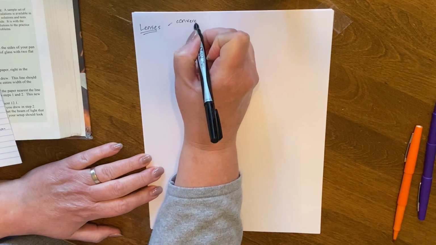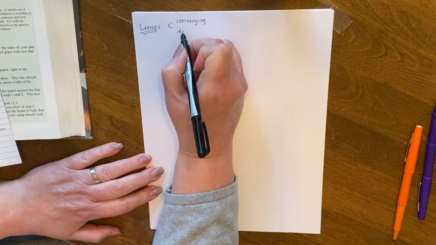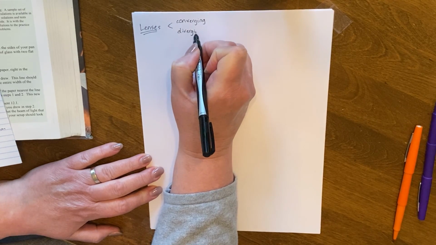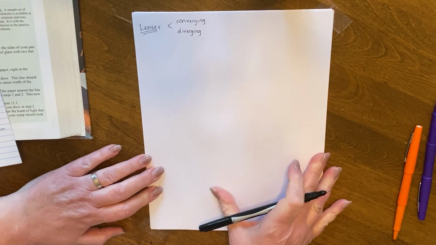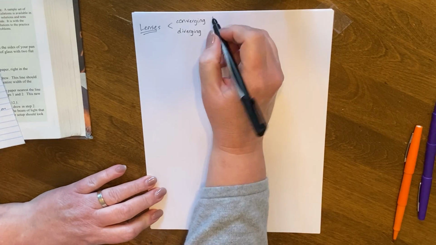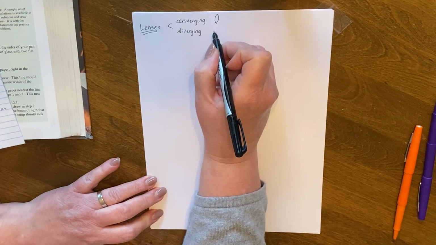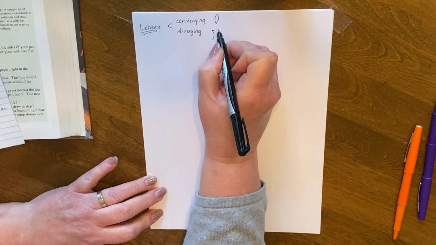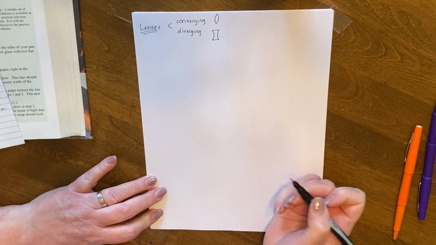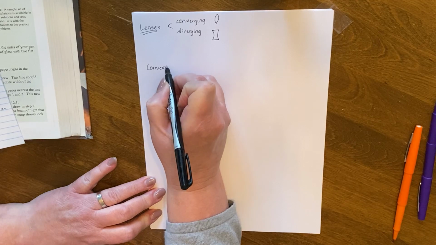We're gonna talk about converging lenses and diverging lenses. And those are the two different kinds of lenses that we're gonna talk about. So a converging lens looks like this. A diverging lens looks like this. So let's focus on converging lenses first.